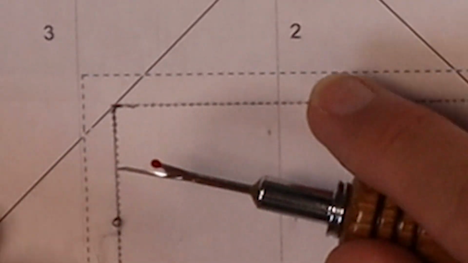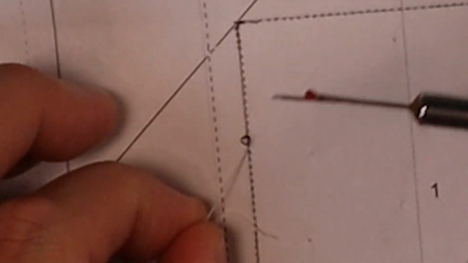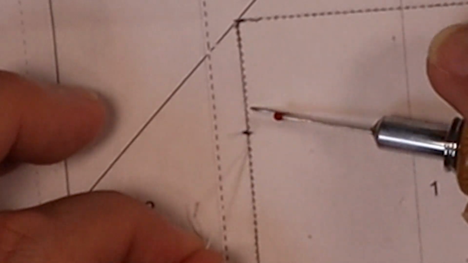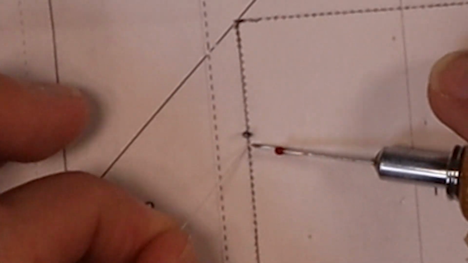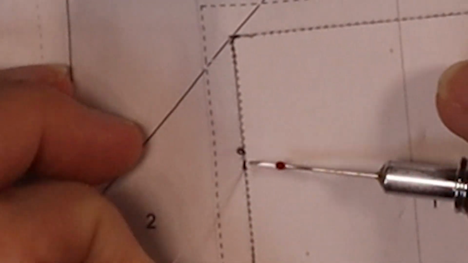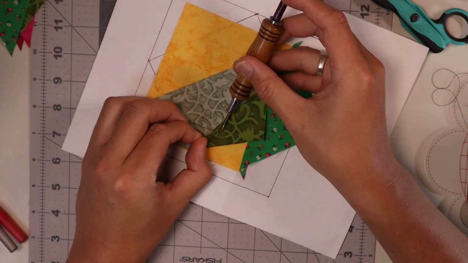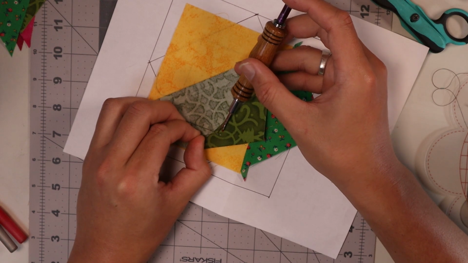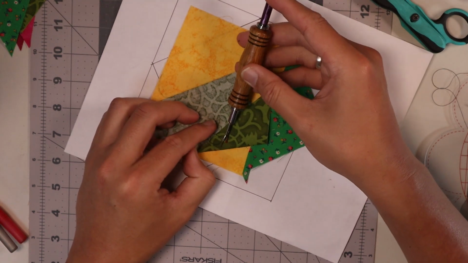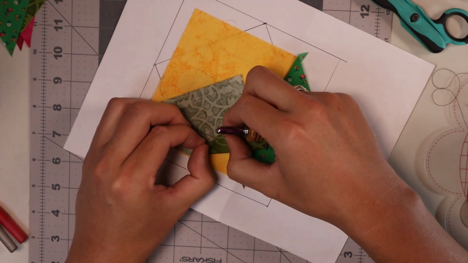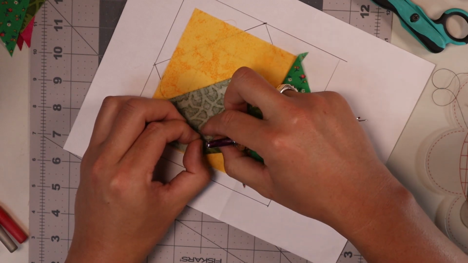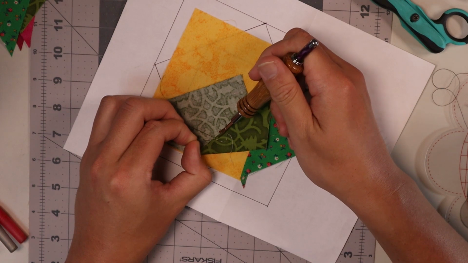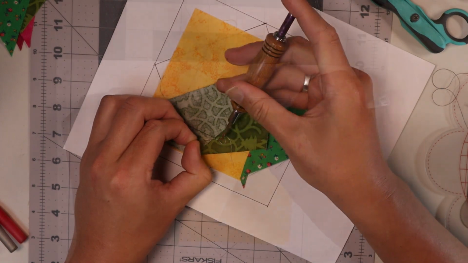Just grab your seam ripper and pluck those stitches out. Now notice I did say pluck and not rip. Here's why. The paper has been perforated and you want to take the stitches out but not necessarily rip the paper. So I usually will pluck the stitches out rather than trying to rip right through that seam. And only take out as many stitches as you need to so that you don't damage the paper even more.